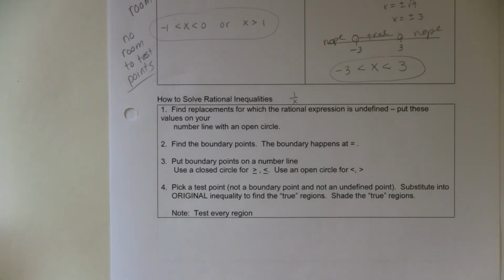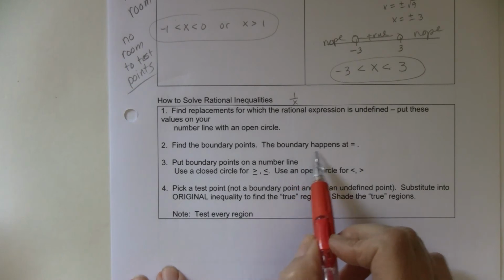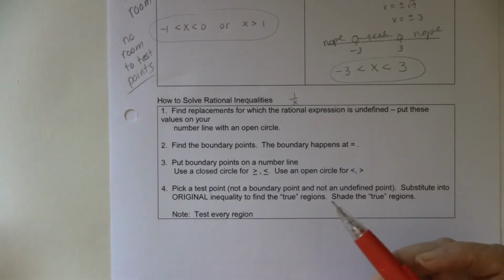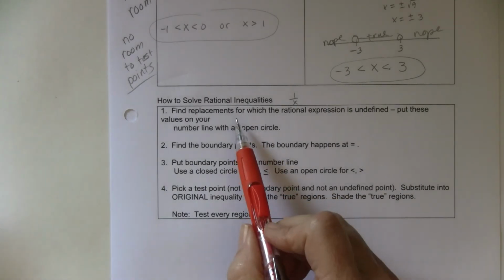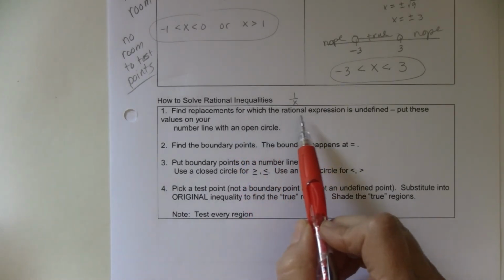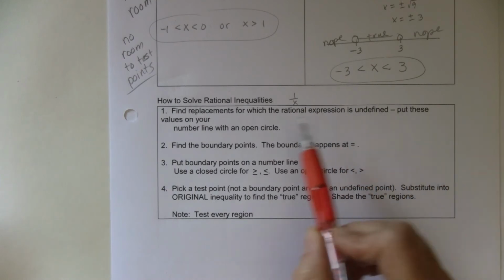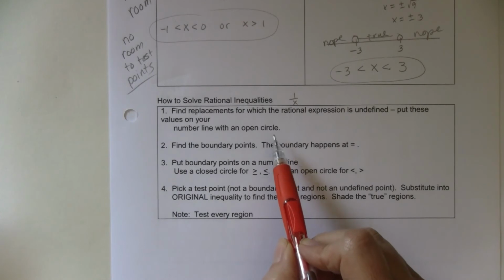Let me start again. When you have rational expressions, it doesn't matter what order you do them in. I said you want to start with the boundary points, and that happens at equals, and find them. That's wonderful. It doesn't matter what order you do them in. But the other thing you want to do is find the values that make your rational expression undefined, and put them on your number line with an open circle.